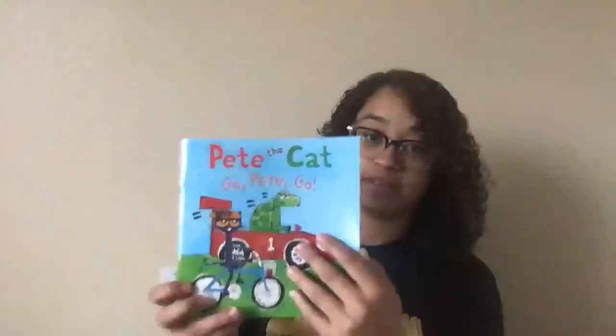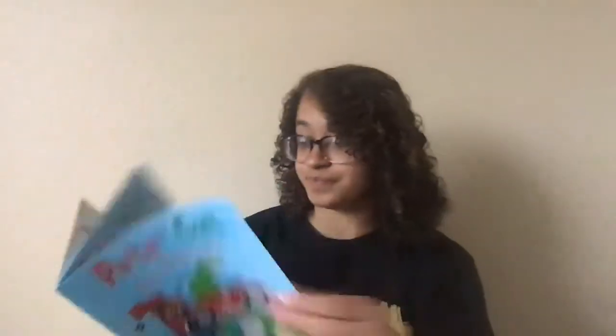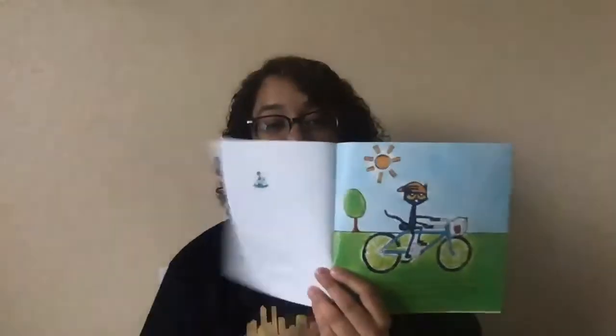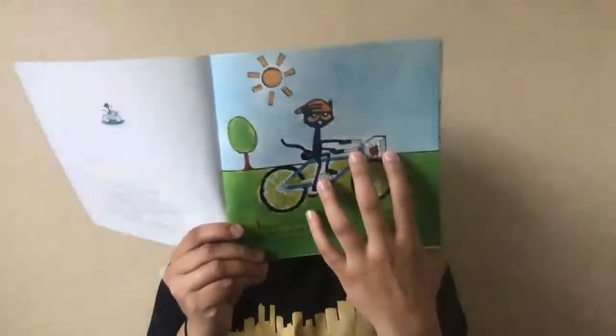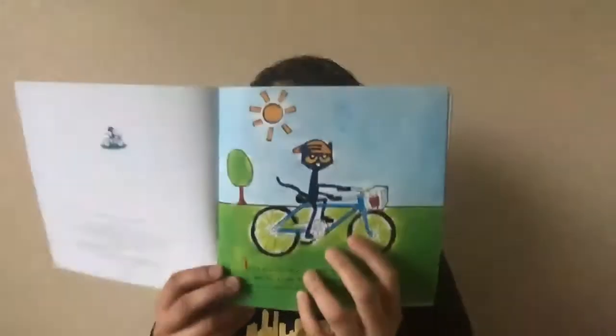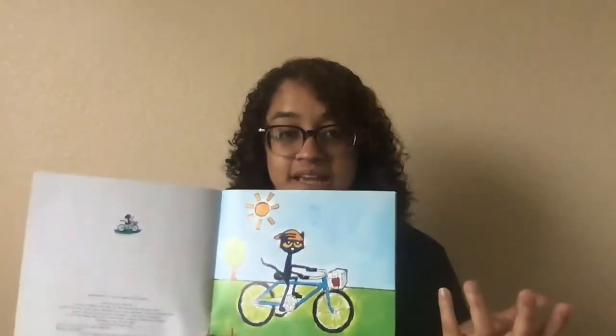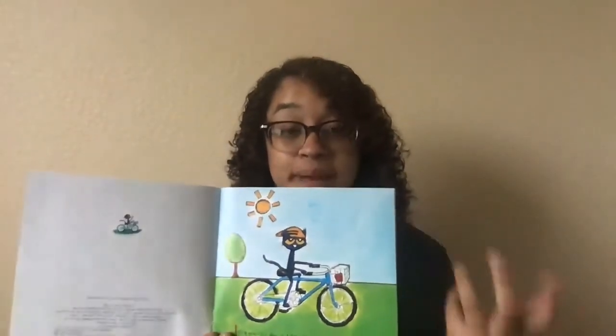So back with this example of Pete the cat. You said, where's Pete? And this side's white, so there's not a lot going on. But then this side has a cat on a bike. First, you'd have to explain Pete is a cat. So instead of saying, where's Pete, you would say, where's the cat? Or where is the bike? And he's supposed to be able to find it.